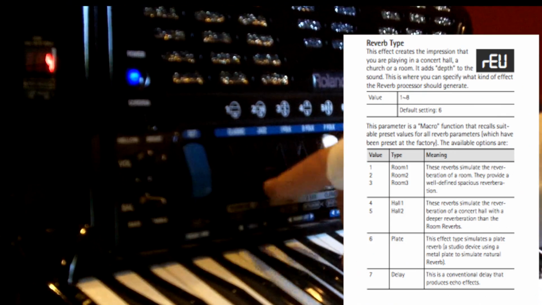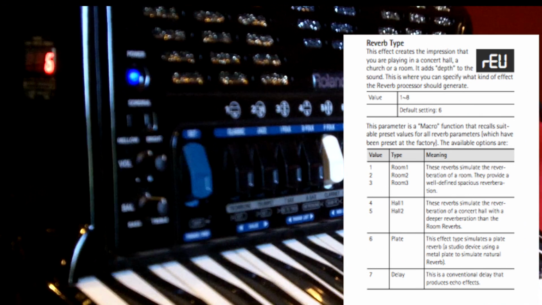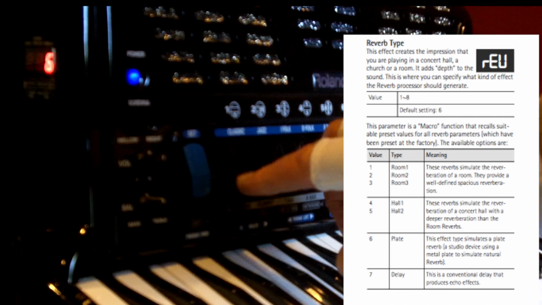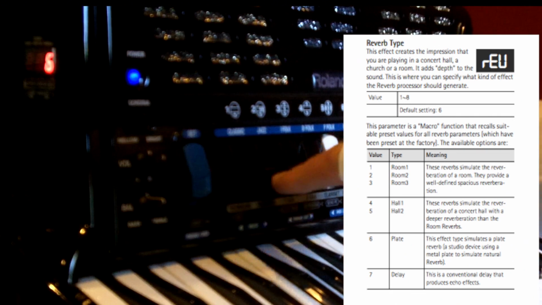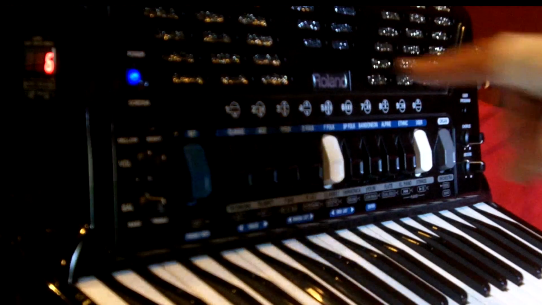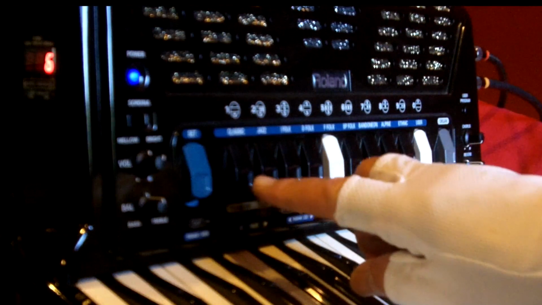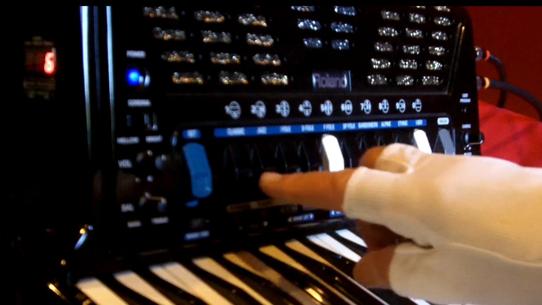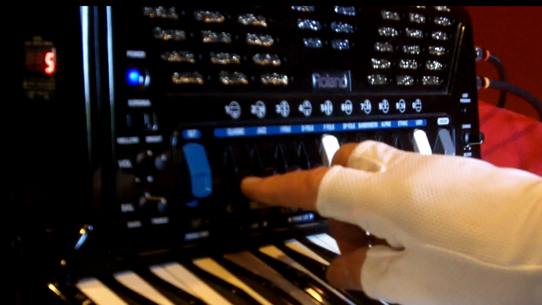The default, which comes on your 3X from the factory, is called plate reverb, which is represented by the value of 6. I personally like Hall 1, which is a more expansive reverb. So once you are seeing the parameter REV on your screen, now use the registers 1 or 2 to select the specific value that you want from a range from 1 to 7. These are described on page 47 of the manual.